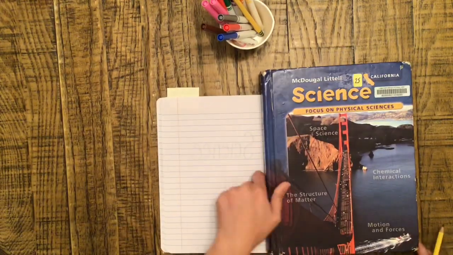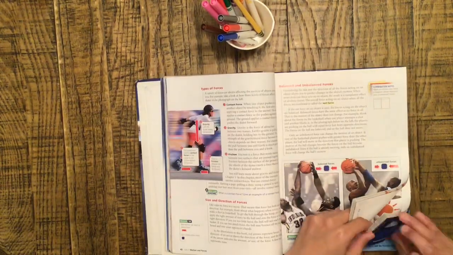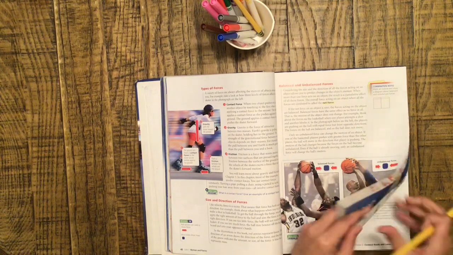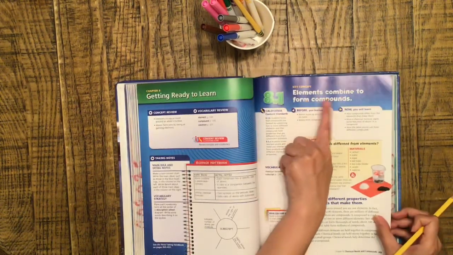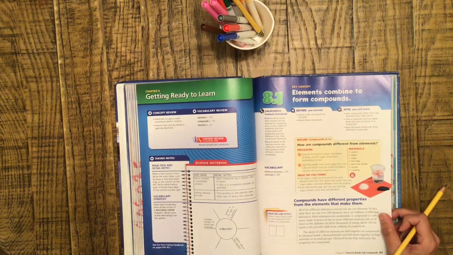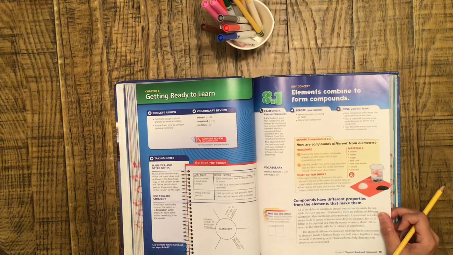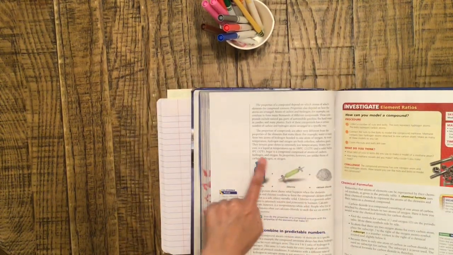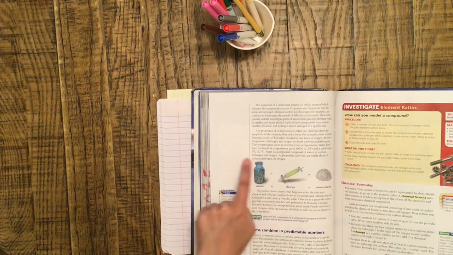In our science books, we were reviewing pages 243 and 244. Elements combined to form compounds, and there were questions that were related to elements that were combined. If you read thoroughly through this, you will actually see that their example is just this paragraph right here.